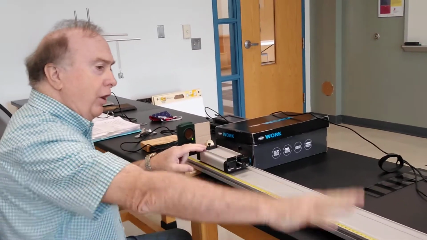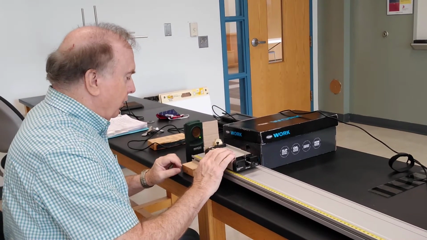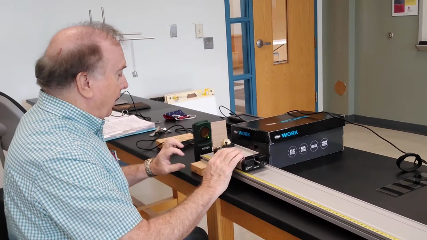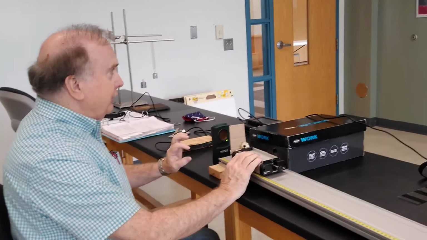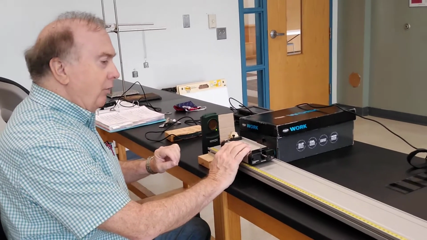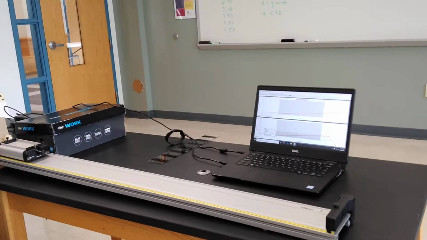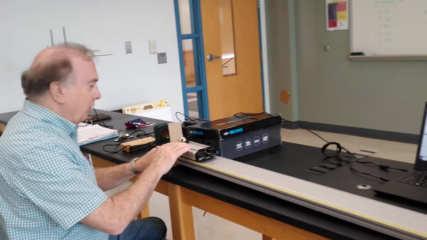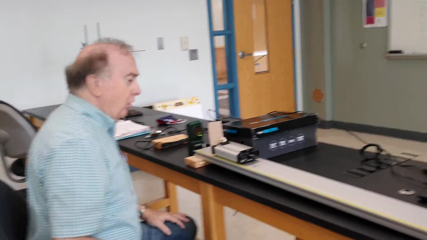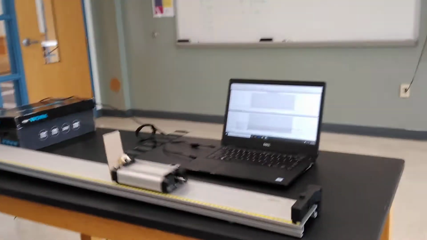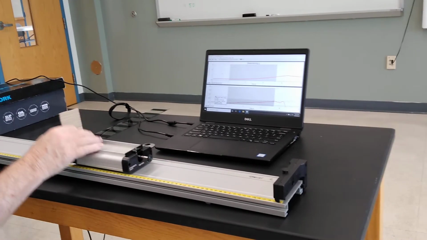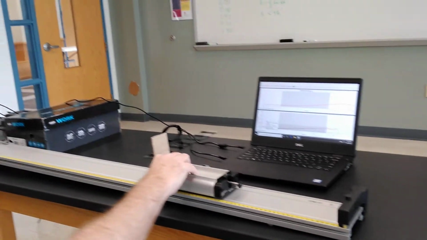We're going to run the cart down this ramp. We have a block underneath it. It's about 3 centimeters, a little bit less. And what we're going to find out from our computer is what the acceleration of the cart due to gravity is on a very small angle. And we release the cart. It runs down. I have this little tail on it so that the motion detector can pick it up.